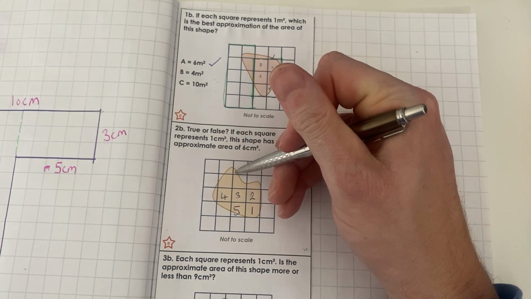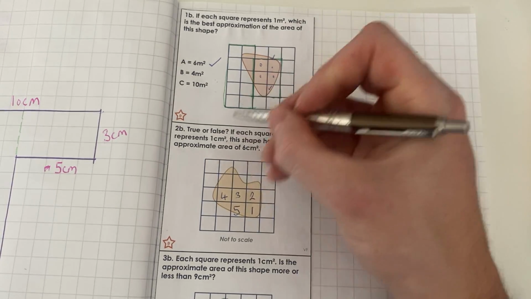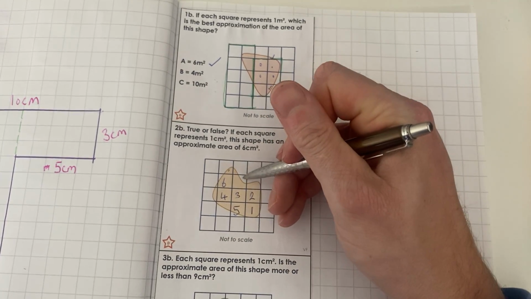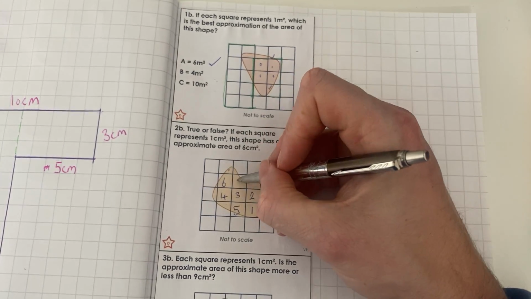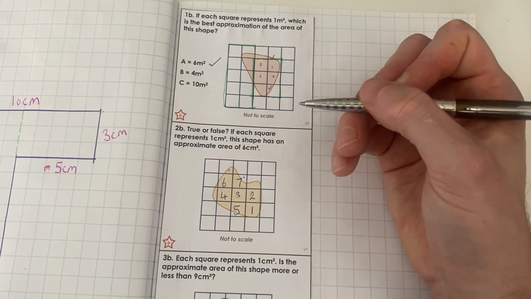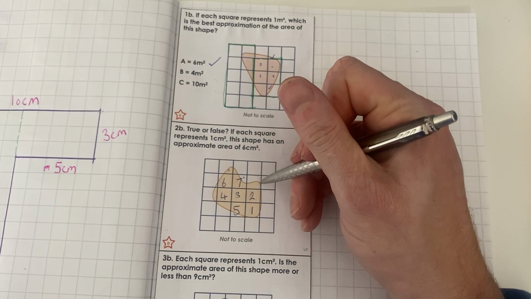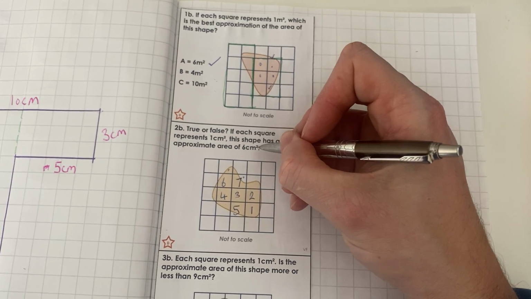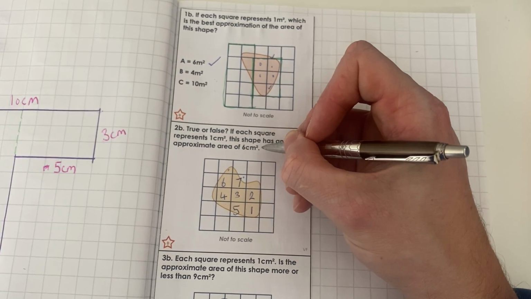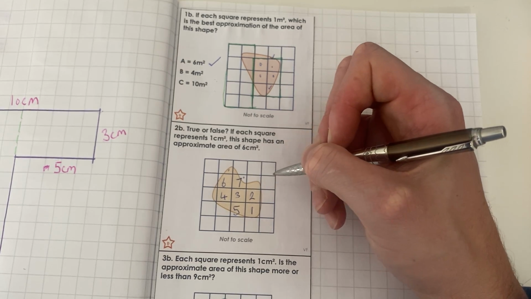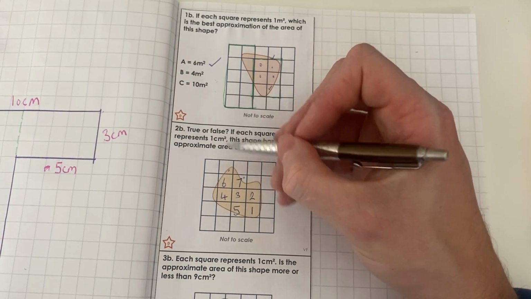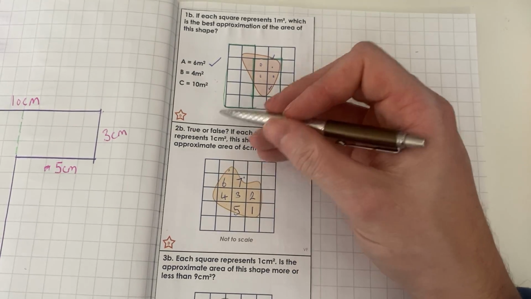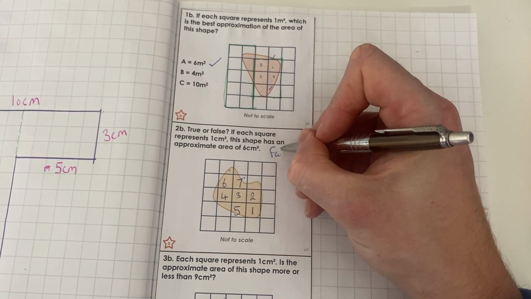Here, we could say that this section matches to there, which is 6. And this section here could go there. Again, it's approximation, so that's 7. And we've got even half left here. So could the approximate area of 6 centimeters squared be correct? Probably not, because as we can see, it's greater. We've got at least 7 here, which is greater than 6. So the answer is false.